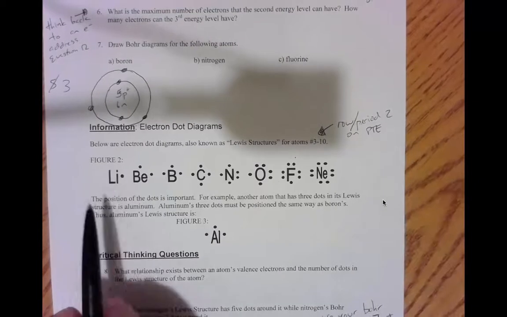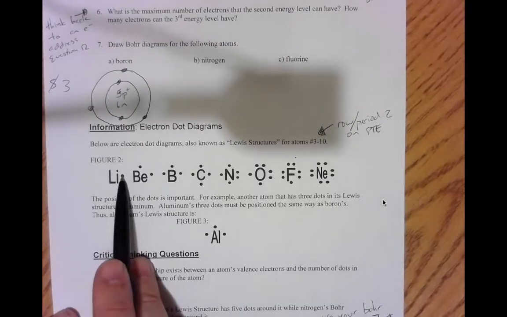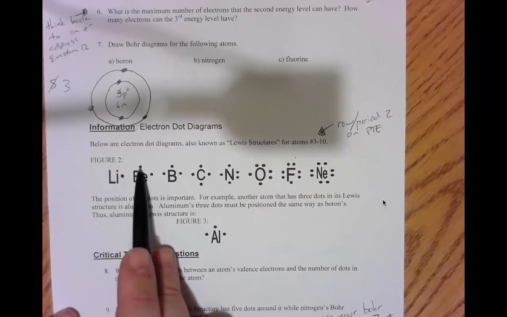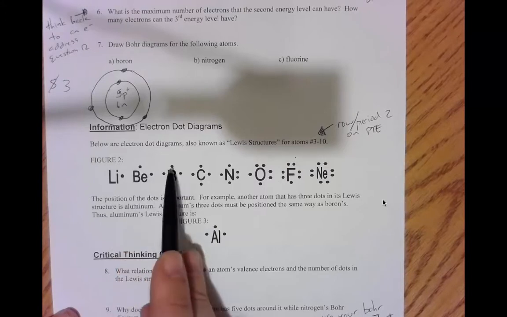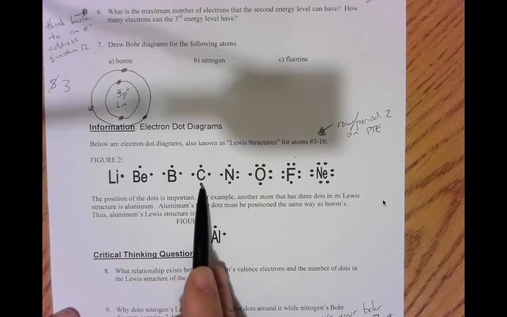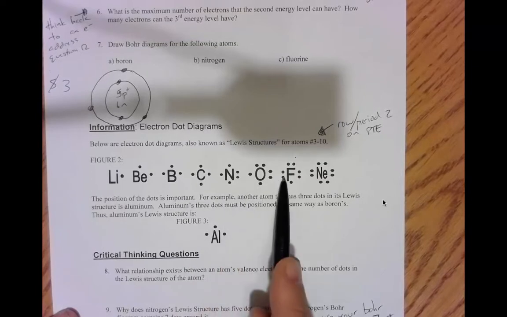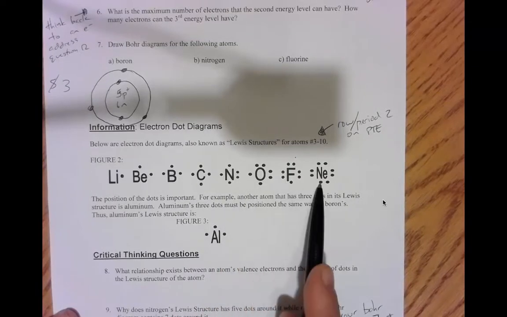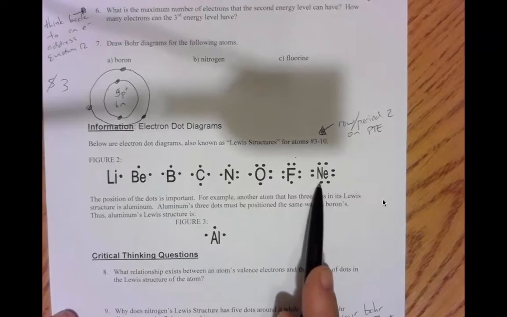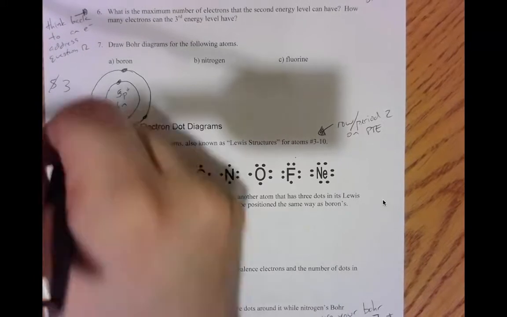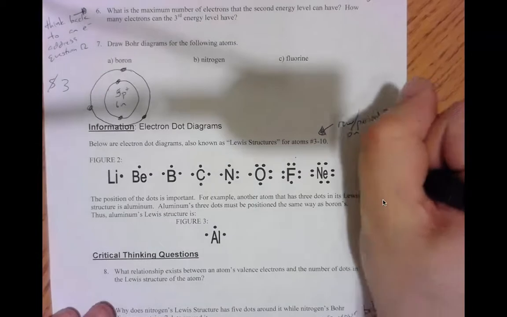One thing worth noting, guys, is the position of the dots is important when we're drawing these later. So what you'll notice is the first dot goes on the right. Then when we have 2 dots, we put one on the right, one on the top. Then 3 dots, one on the right, one on the top, one on the left. 4 dots, one on the right, one on the top, one on the left, one on the bottom. And then we repeat. We add a second one to the right, then a second one to the top, a third one to the left, and then a fourth, and then the last one, a second one on the bottom. So we can make a little thing to help us remember this.